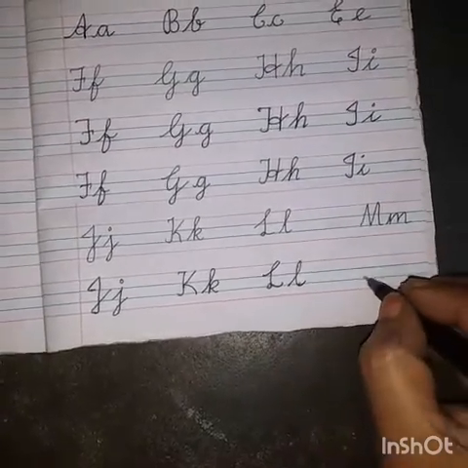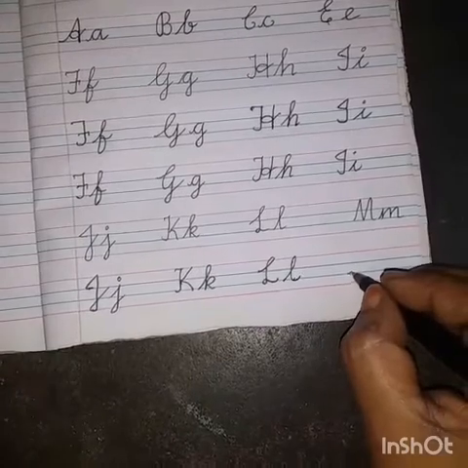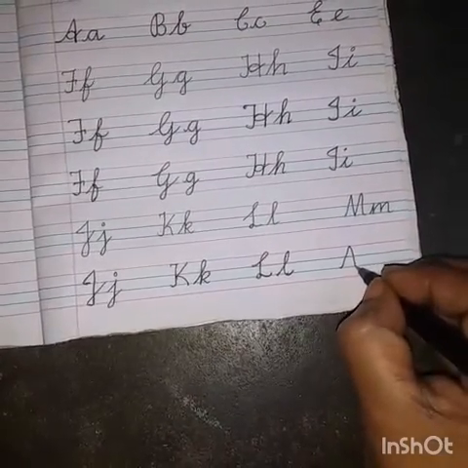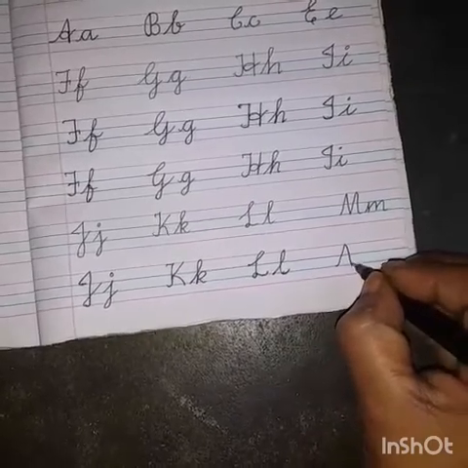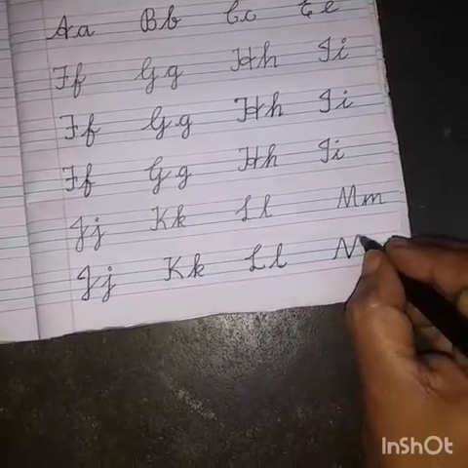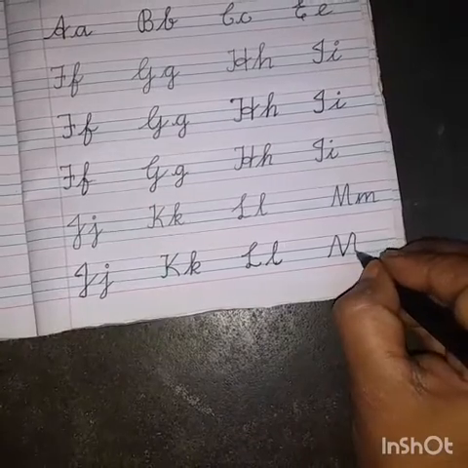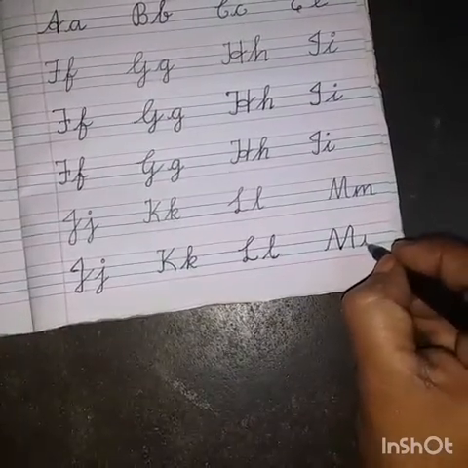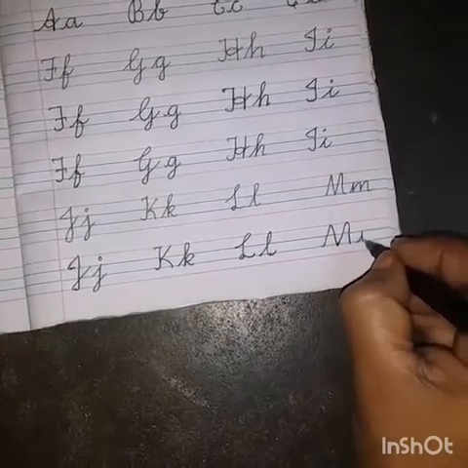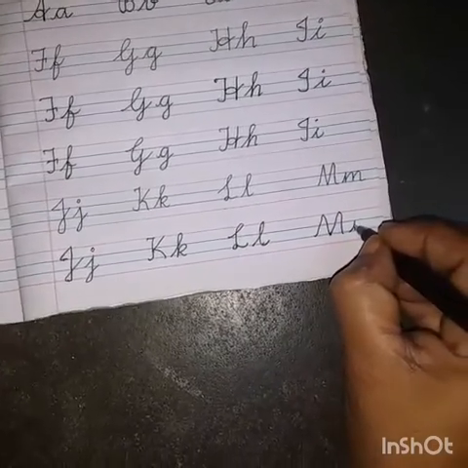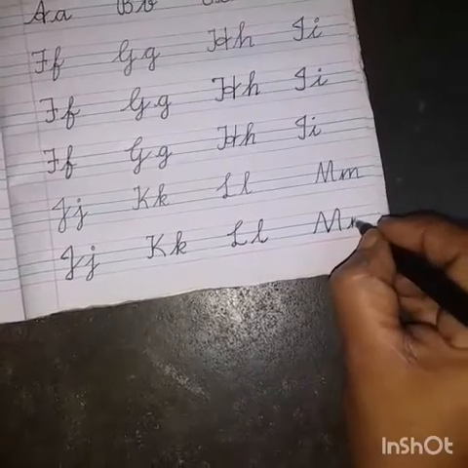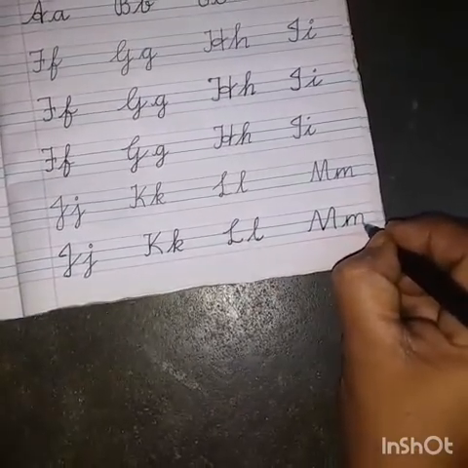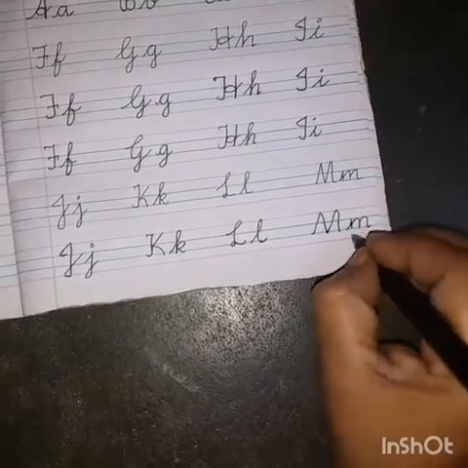Next we see M. Make a slanting line from the third line to the first line and downward towards the third line and make an upward direction, one slanting line, next one standing line. Next we see small m. One standing line right down in the middle two lines, one downward curve and make another downward curve. We get a letter m.